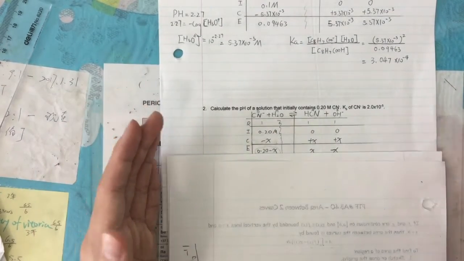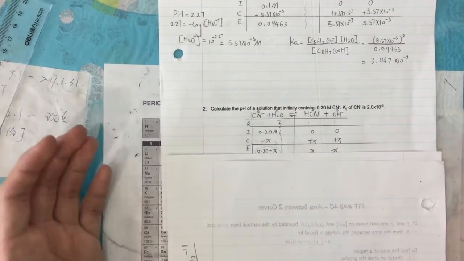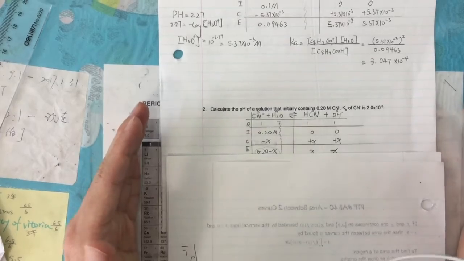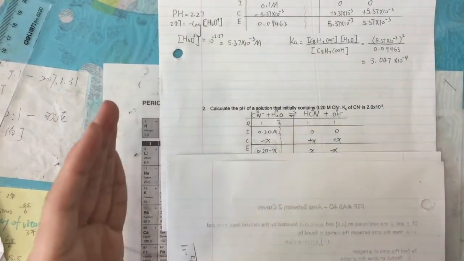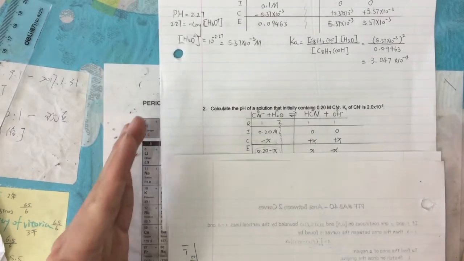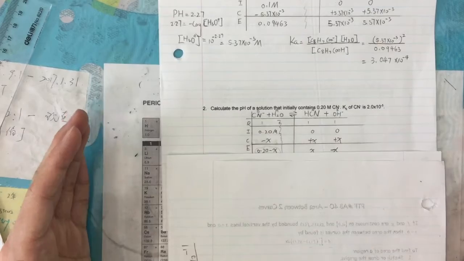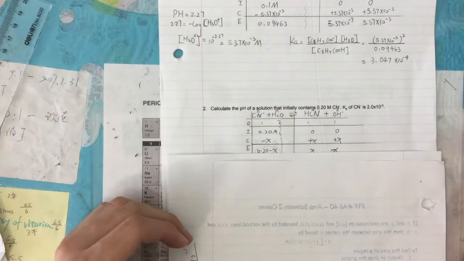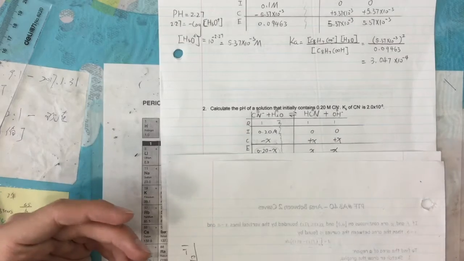Every time in the RICE table, in this type of question, we ignore the water, because water acts as a pure liquid here. Anything that is a pure liquid or a solid, we have to ignore in our RICE table, or when we calculate the Keq value.